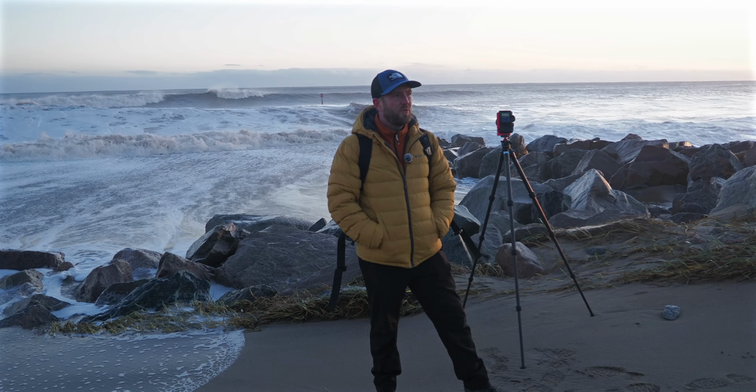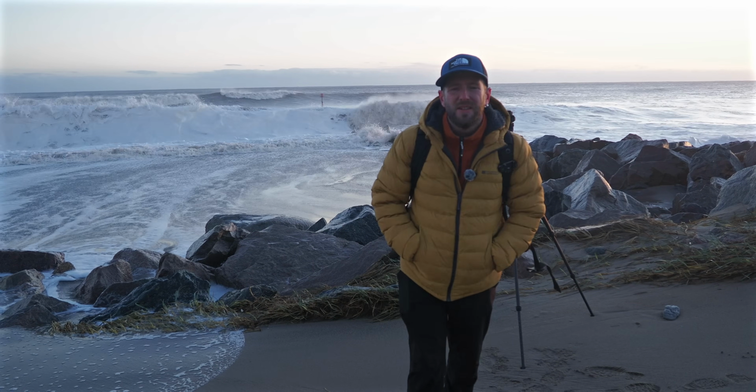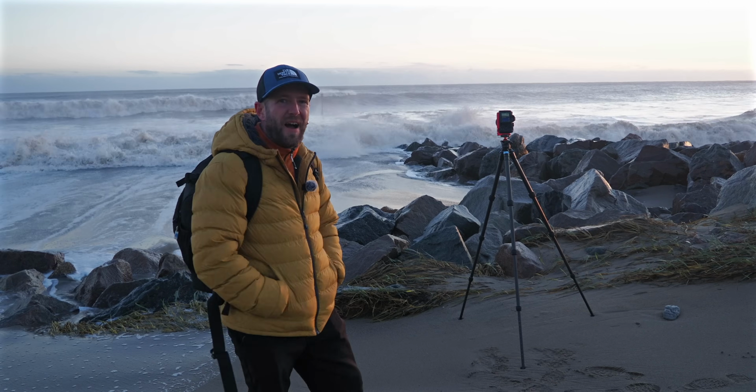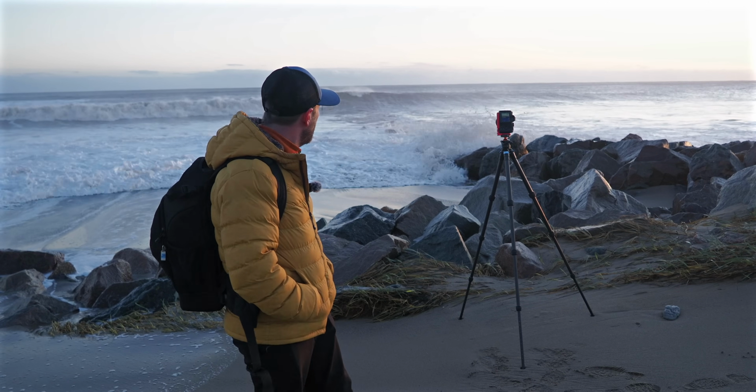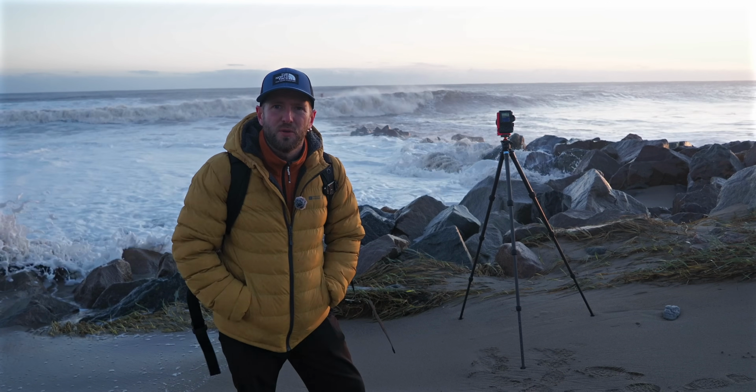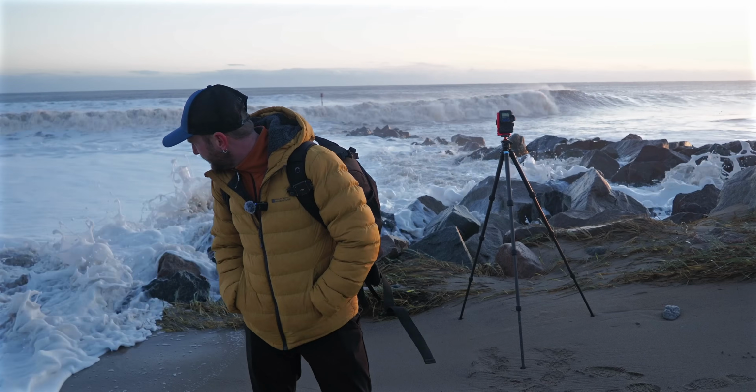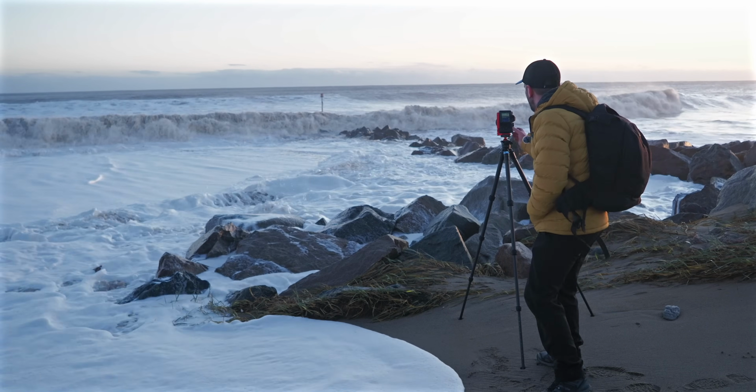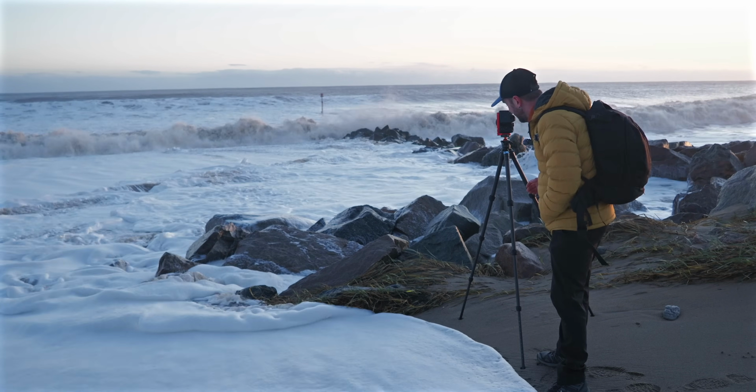So I have now thrown the wide angle of these three lenses on, the 8-25 f4 Pro, which allows you to exaggerate your subjects a little bit. Hang on, photo opportunity, let's try.